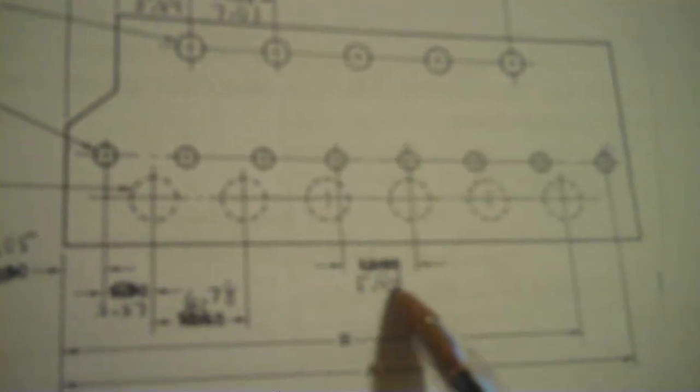So 3.05 plus, now my holes begin. What's the distance between these holes? It's not 6.78. You've got to look. That's these big ones. Look further. There and there it says it's 5.94. But you've got to multiply that.